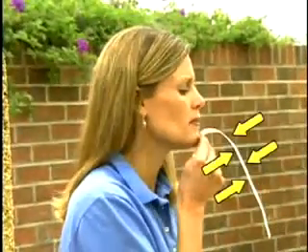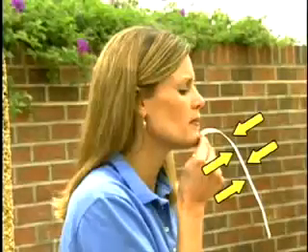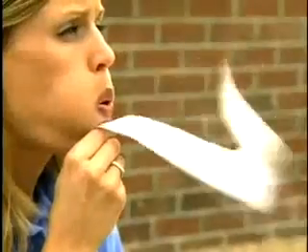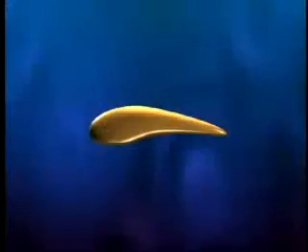Hey, why did the paper lift up when I blew across the top? Well, when the paper is resting against my chin like this, the air pressure on top is equal to the air pressure on the bottom. But when I blow, I change the air pressure on the top. The shape of the paper in its original position is kind of like an airplane's wing. It is curved on the top.